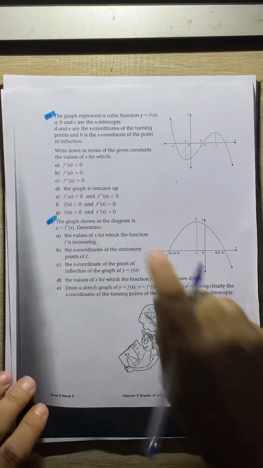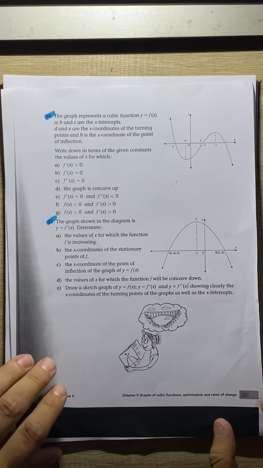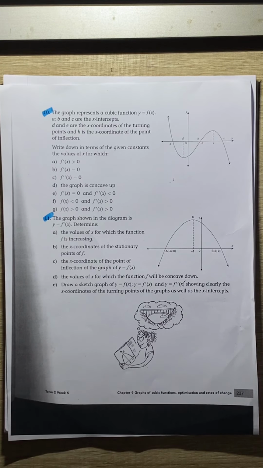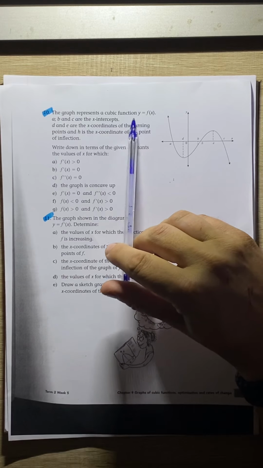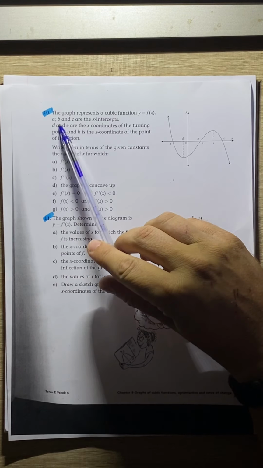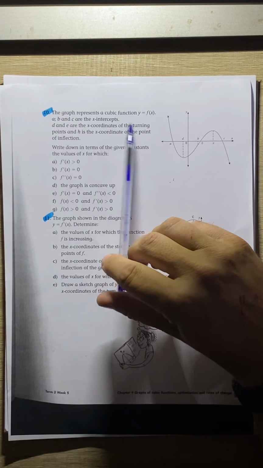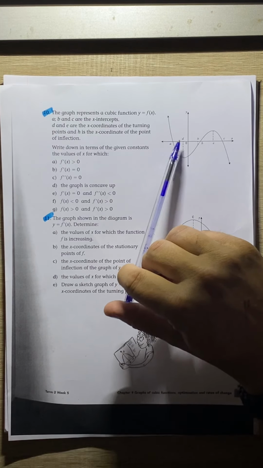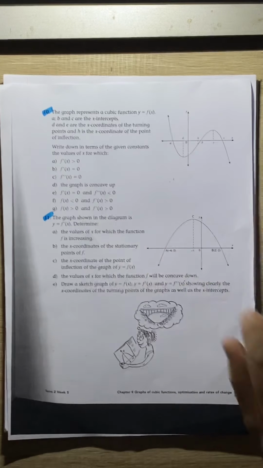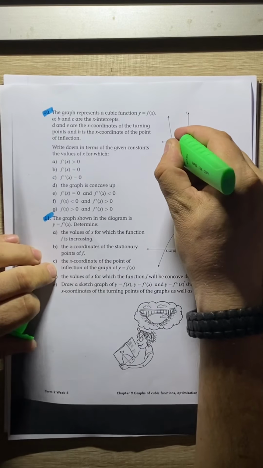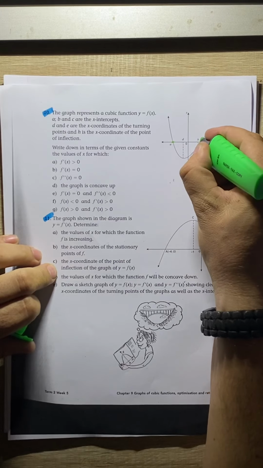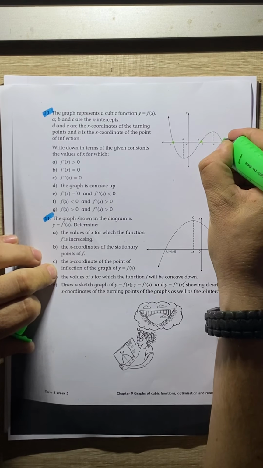Still continuing with exercise 9.3. I'm going to be doing numbers 10 and 11 for you guys. Okay, so if we have a look here, it says the graph represents a cubic function y is equal to f of x. A, B, and C are the x-intercepts. I just want to highlight that for you. So we have an x-intercept over there, and over there.